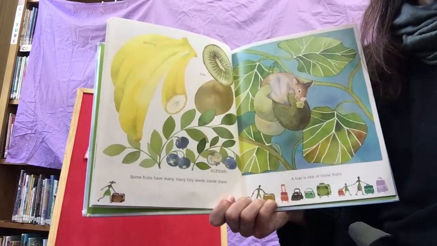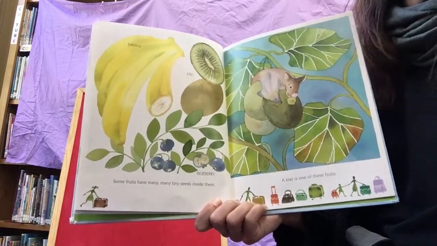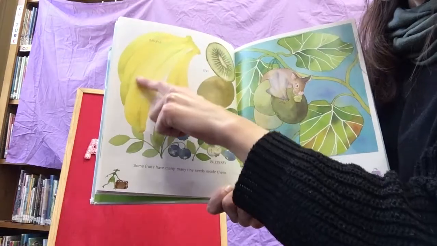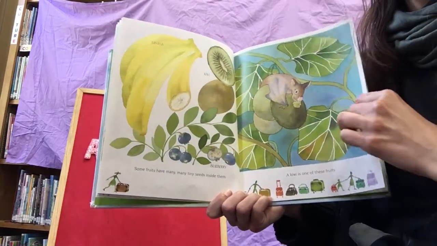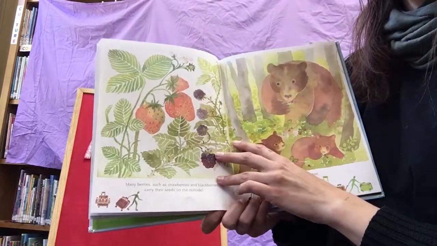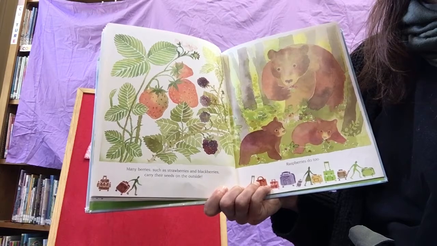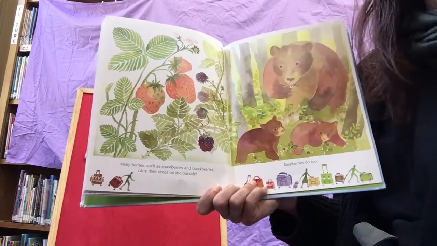Some fruits have many, many tiny seeds inside them. A kiwi is one of these fruits. There's the kiwi. Also bananas and blueberries. Many berries, such as strawberries and blackberries, carry their seeds on the outside. Raspberries do too.